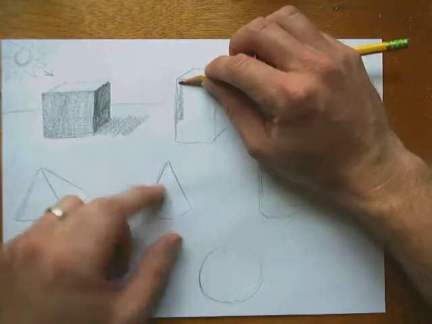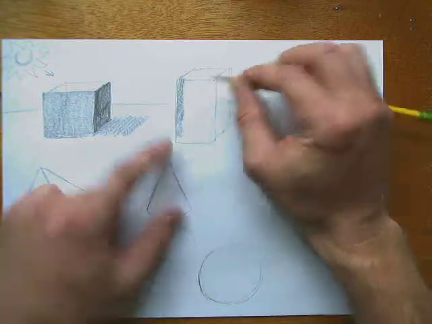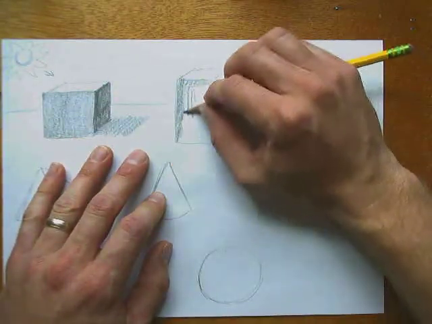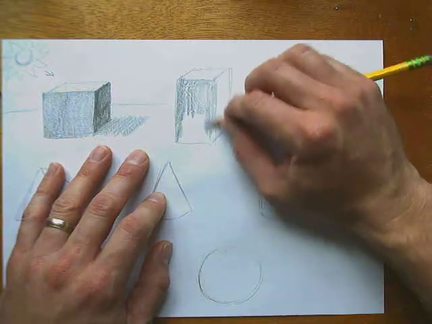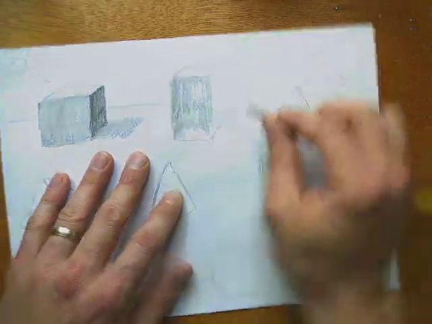Same thing's going to happen here. My light's still coming from there, so this side and my top are going to be lightest. So this side is going to be lighter than my right side.